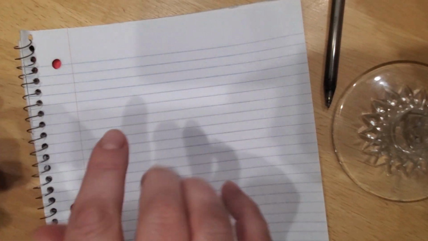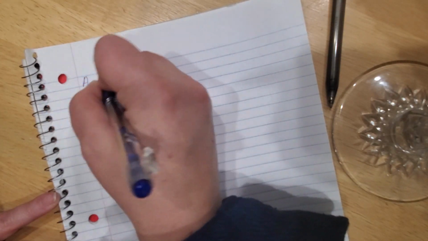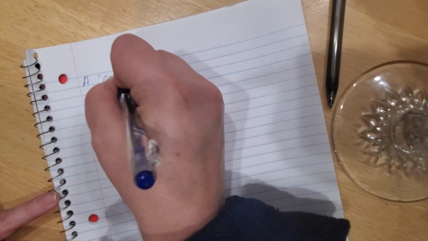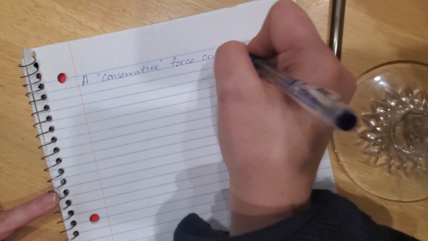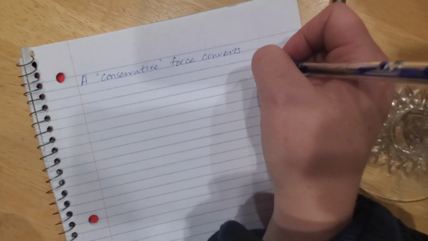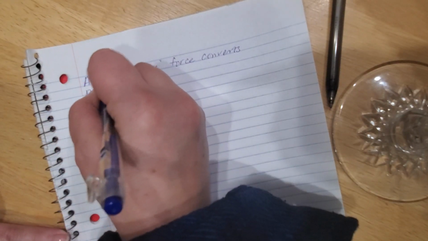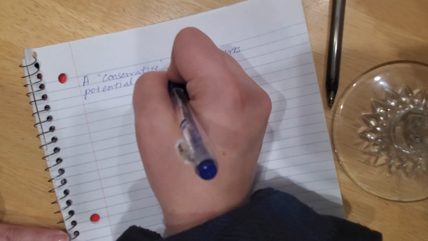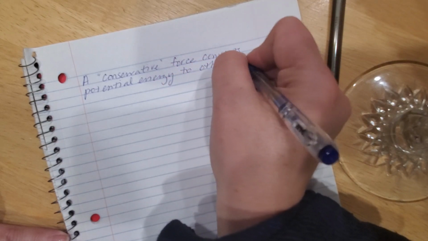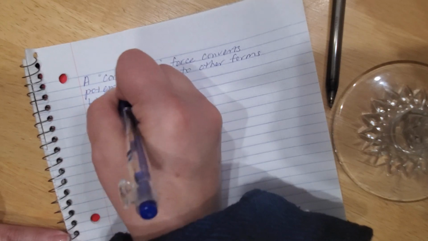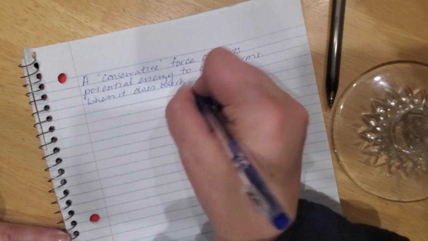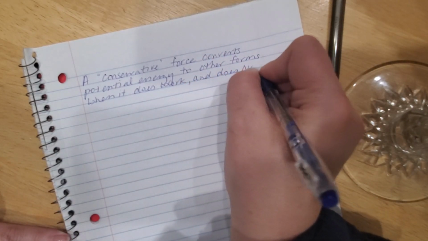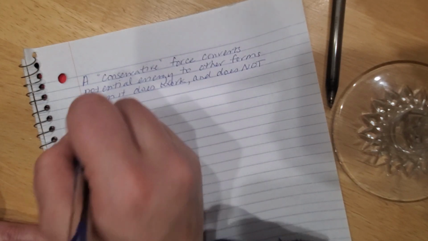All right, more detail on conservative and non-conservative forces and how they apply to the work energy theorem. Let's say a conservative force converts potential energy to other forms when it does work, and does not change the mechanical energy of the system.